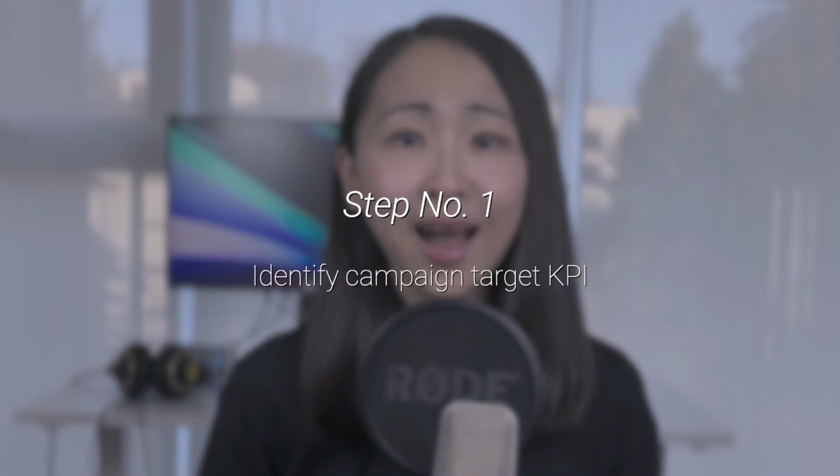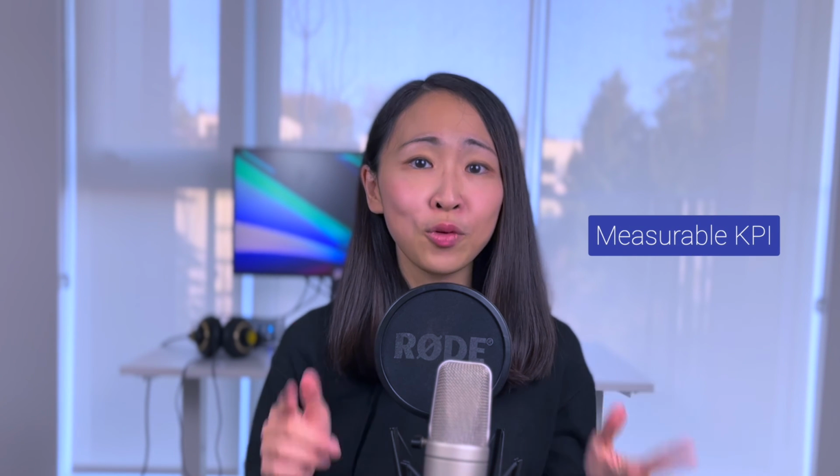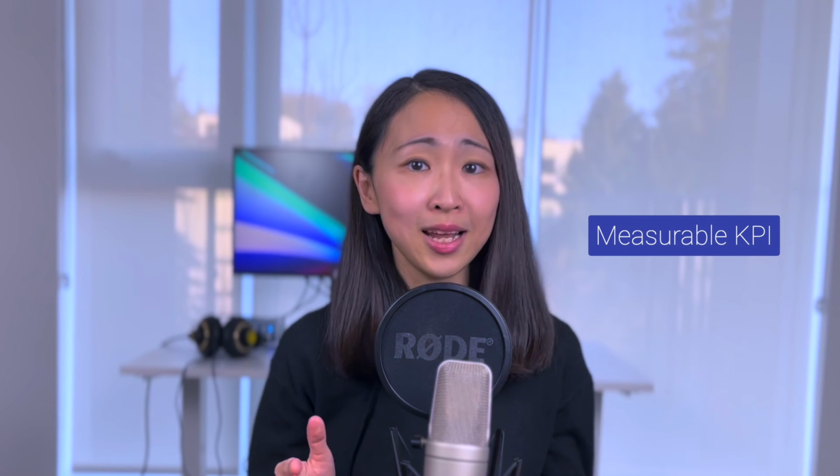Step number 1. Identify your campaign target KPI. For any kind of business, whether it's B2B or B2C, you should have a clear business goal, and it will be translated to a target KPI for your marketing campaigns. And therefore, it's so important to first set a measurable KPI for your campaigns in order to support that goal.